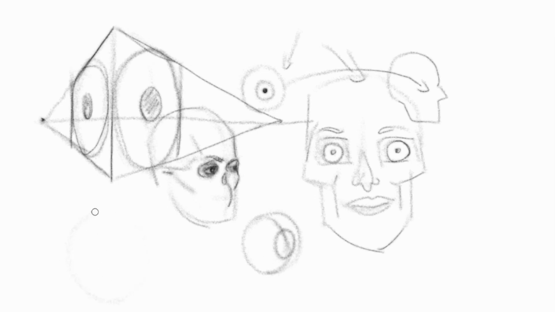One practice I've done a lot is to draw circles, and then you overlay the same circle with circles going in different directions. So you can do like this, and that's giving you the depth.